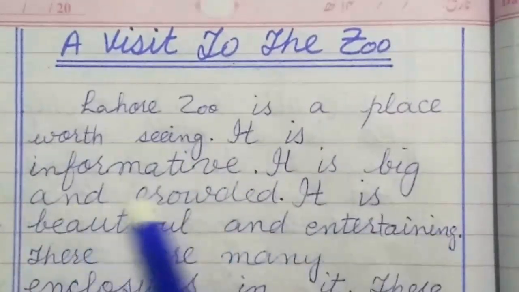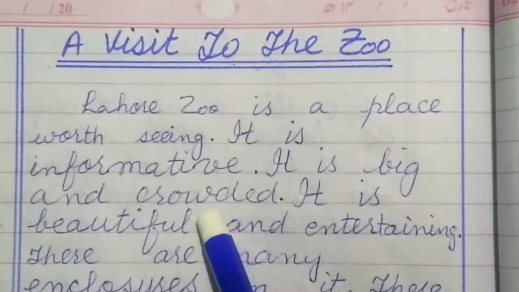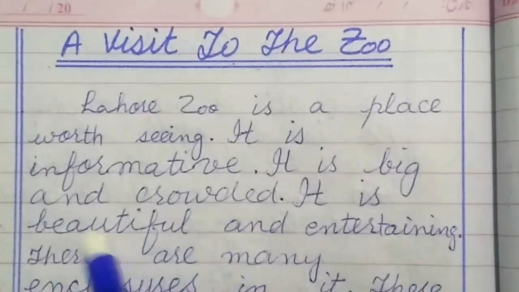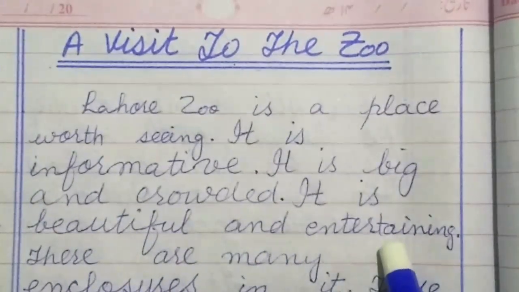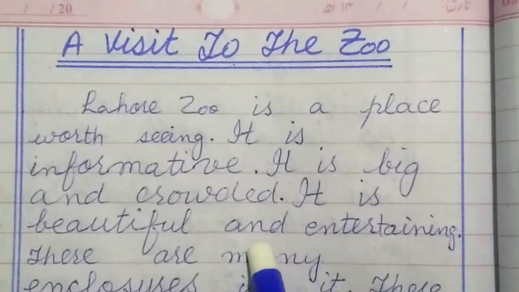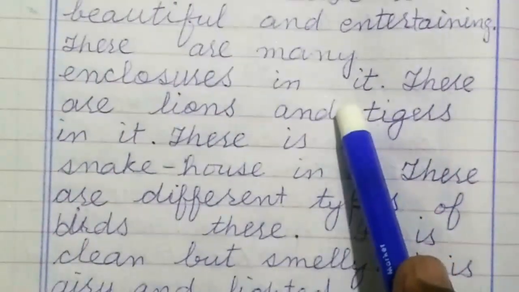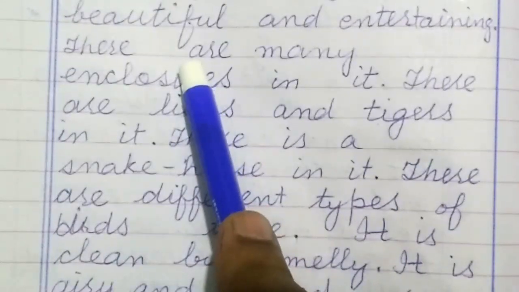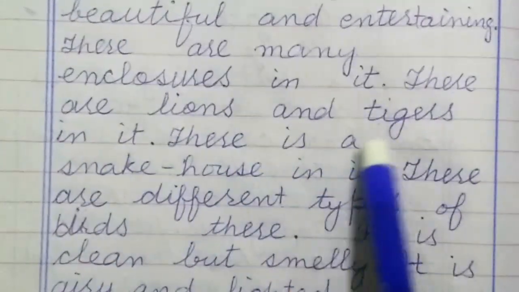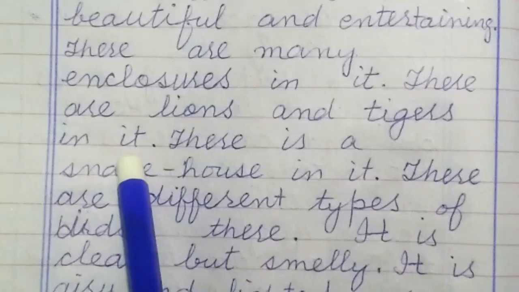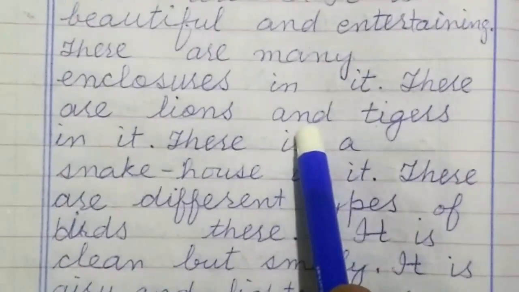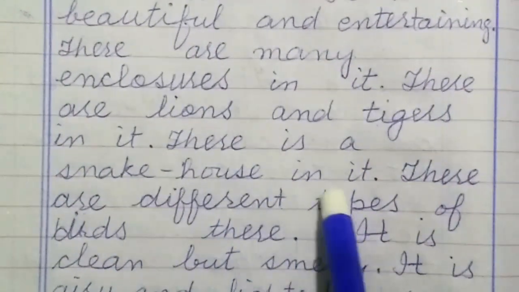It is big and crowded, using and. It is beautiful and entertaining. Another sentence using and. There are many enclosures in it. Use of there with a single object. There are lions and tigers in it. Use of there using and. There is a snake house in it.